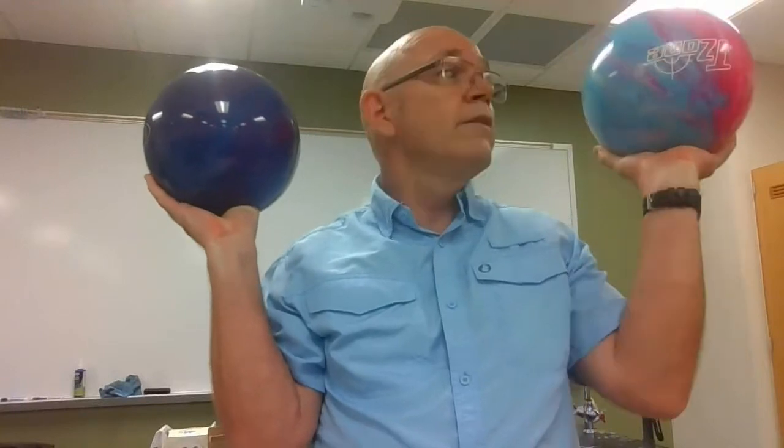Generally, I would take the heavier one. Sorry, this one, the blue one. And the blue one, why? Because it's a 16 pounder. It has more mass, and therefore it is going to have more momentum, because momentum is determined by the mass and the velocity. So if I throw these at the same speed, then they are going to have the same momentum.